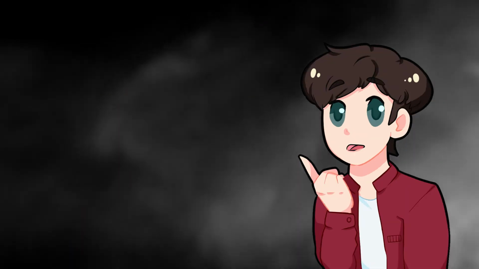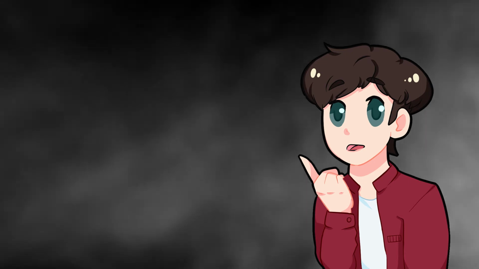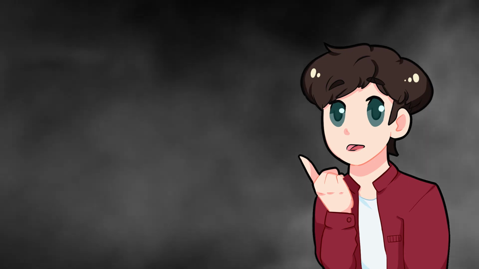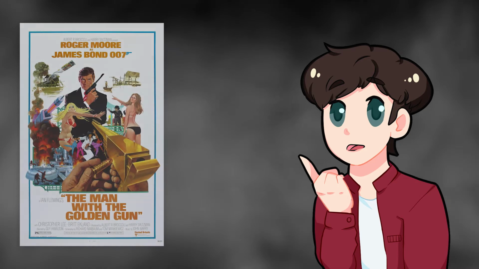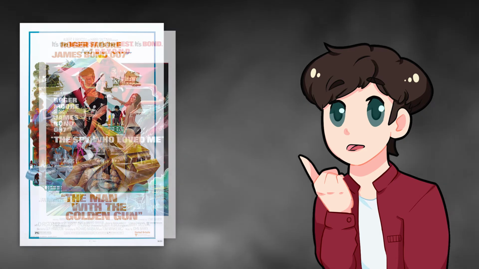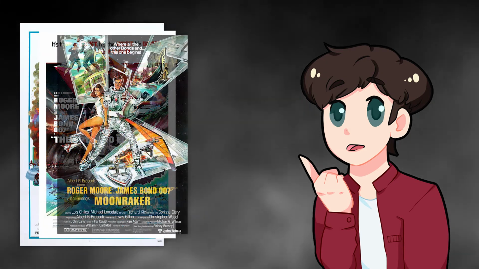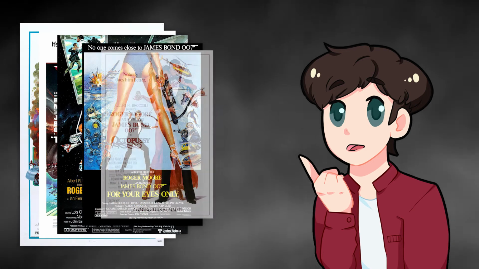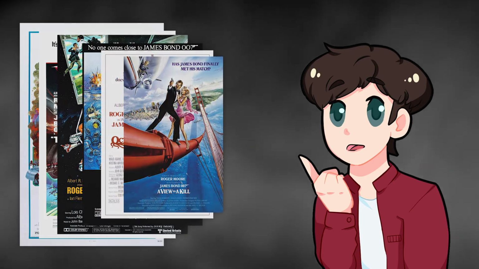Moore would appear in 6 Bond sequels from 1974 to 1985. These included The Man with the Golden Gun, The Spy Who Loved Me, Moonraker, For Your Eyes Only, Octopussy, and A View to a Kill.